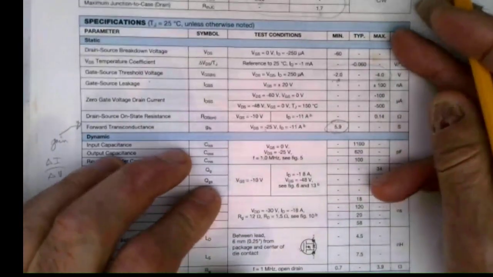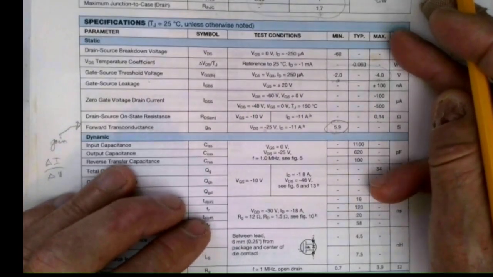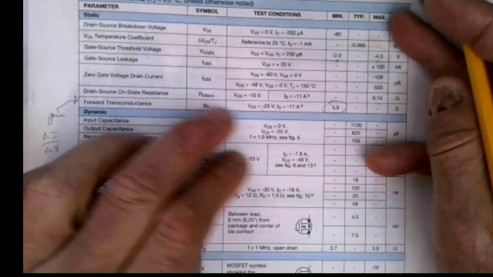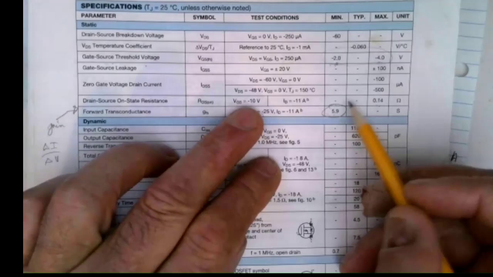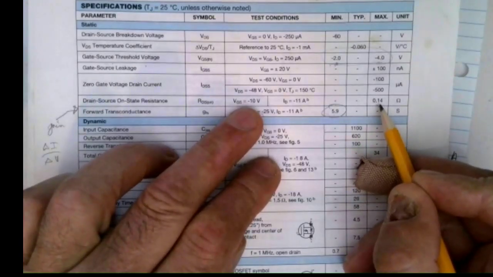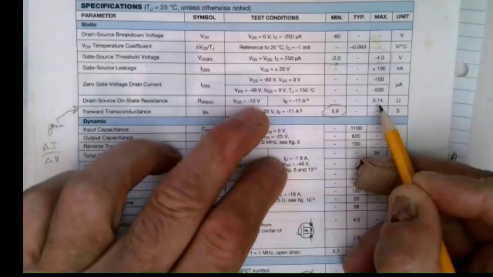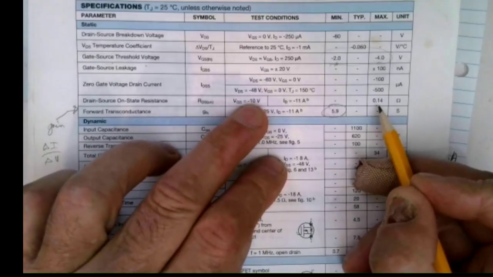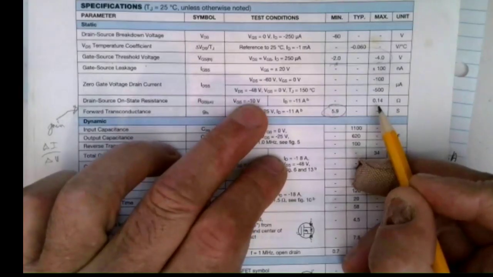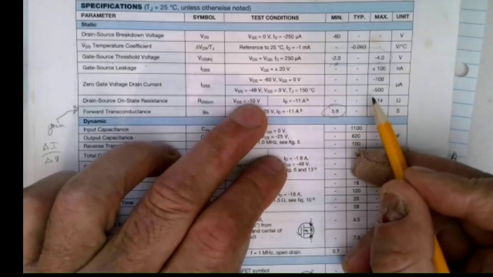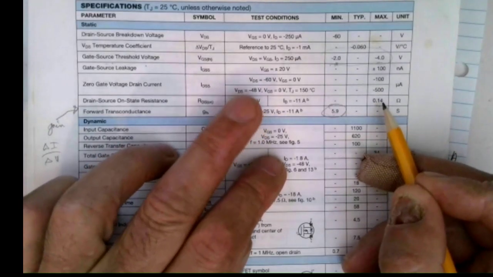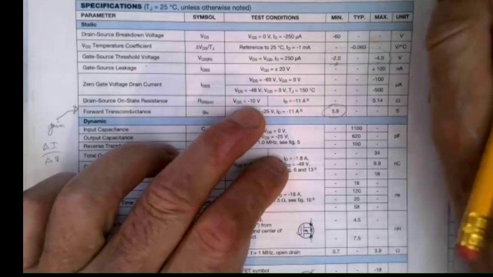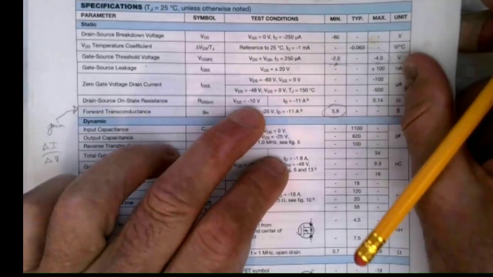Now what else? The RDS(on), where's that? Drain-source on-state resistance, RDS(on), is specified as being maximum 0.14 ohm for VGS equal to minus 10 volts. You probably don't have to have minus 10 volts on the gate-source to even get 0.14, but you do if you want guaranteed performance by the manufacturer. So minus 10 volts for RDS(on) of 0.14 ohm. That's what I meant by that.